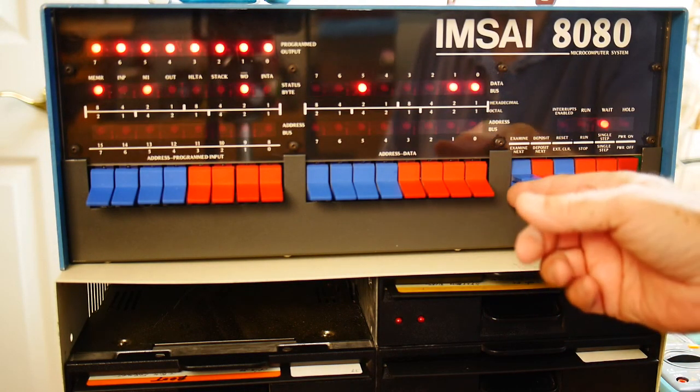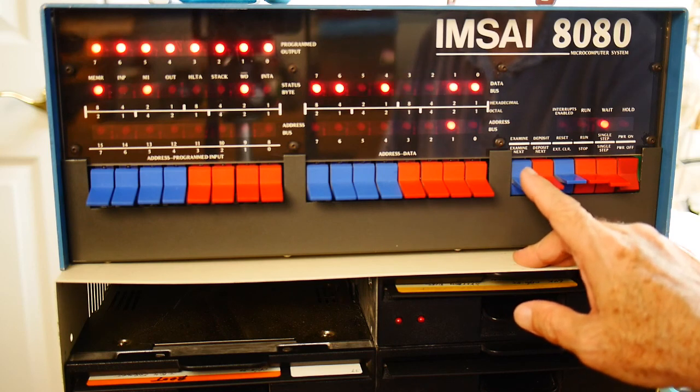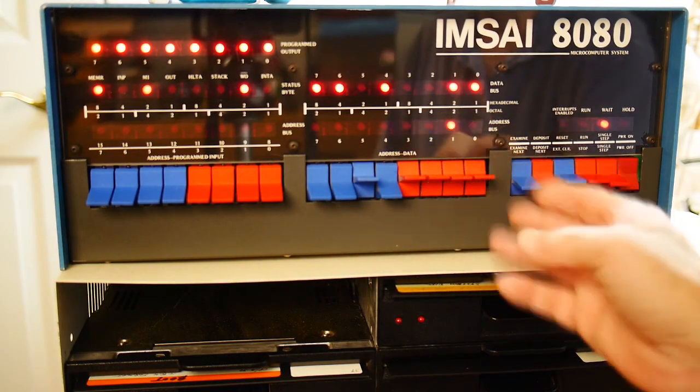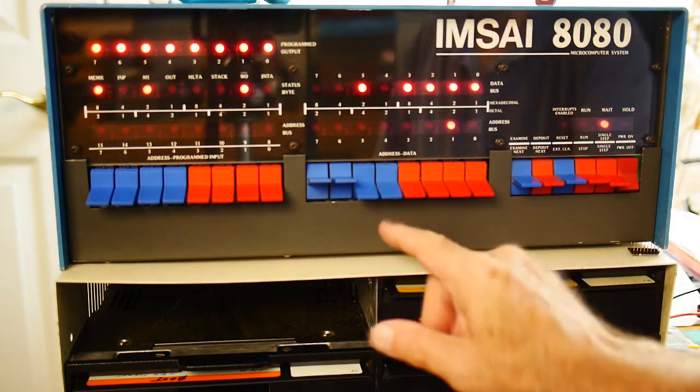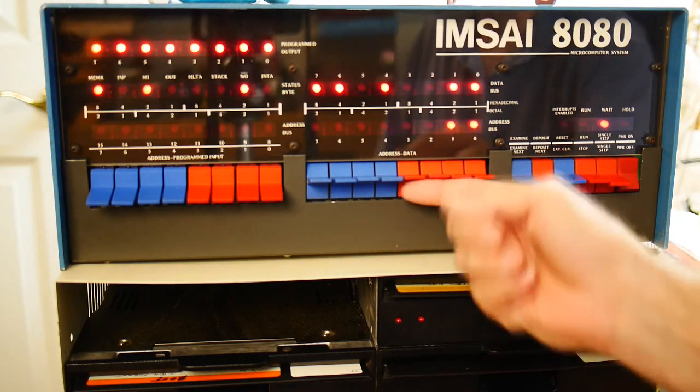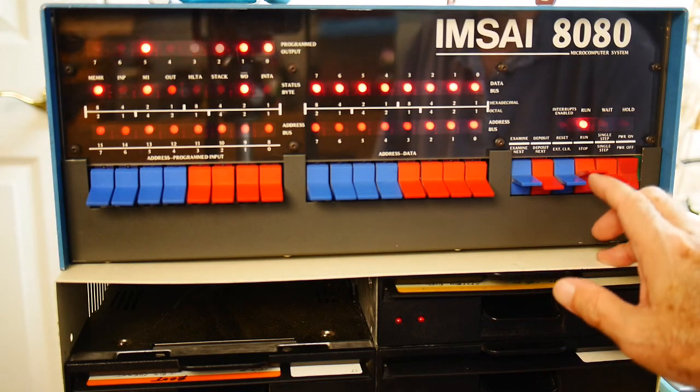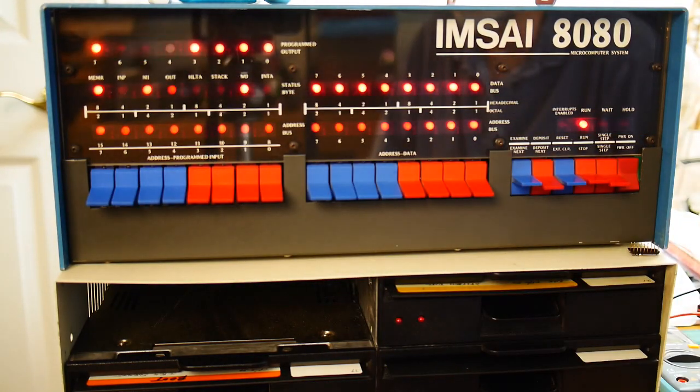So let's take a look at this. Before we output, let's complement it. We've done that before. That's the CMA command. That's 2F. And then output it. There we go. So now it looks like we're counting up because we're not showing the inverted data. Anyway, I thought that was a fun program, and it shows you the 16-bit instruction and moving some data from register to register.